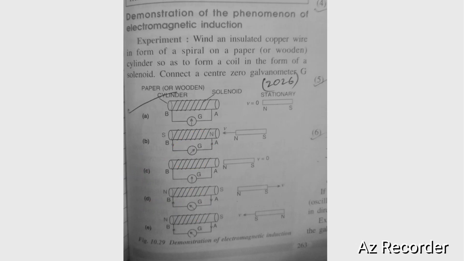What happens if you move this magnet rapidly towards the solenoid? The galvanometer will show a rapid deflection. What happens if you remove it rapidly? The galvanometer will also show a rapid deflection, but the direction of deflection will be opposite to the direction of deflection which we have observed in part B.